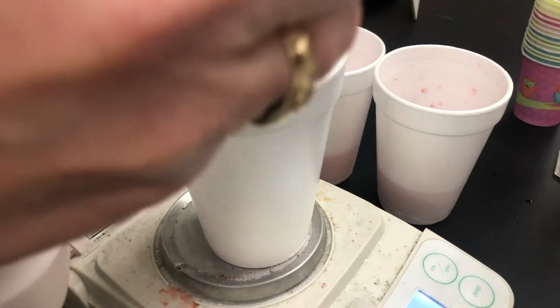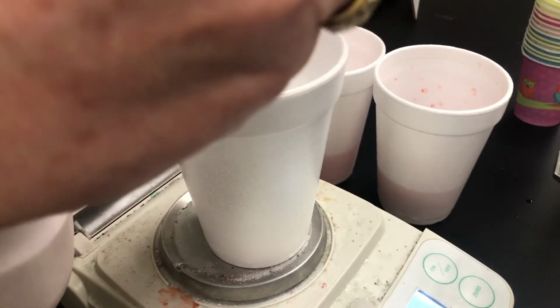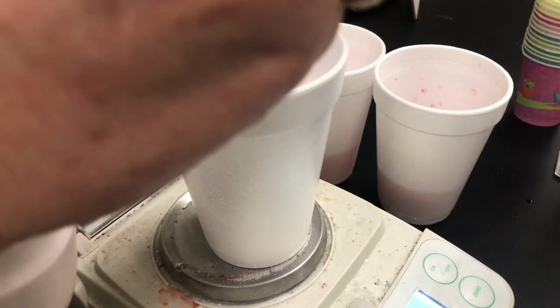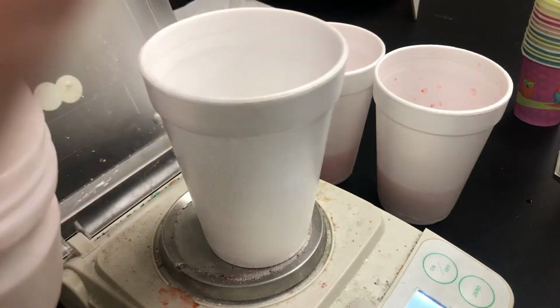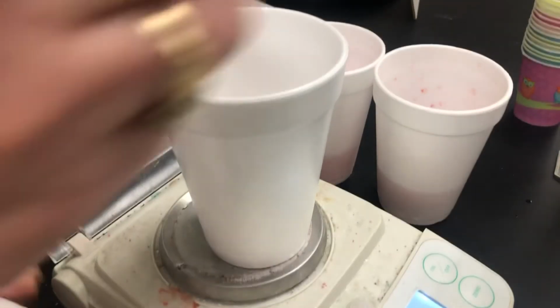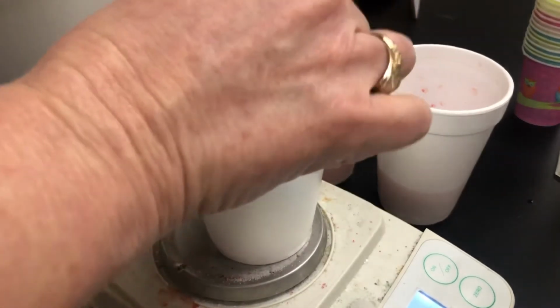That was 3 scoops. Let me top it off until I get to my amount. Went over a little bit.